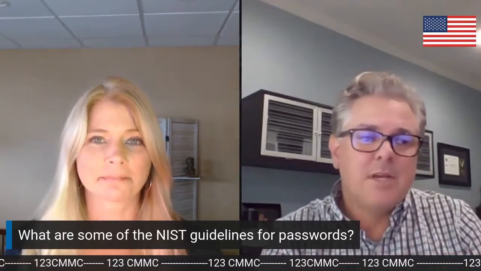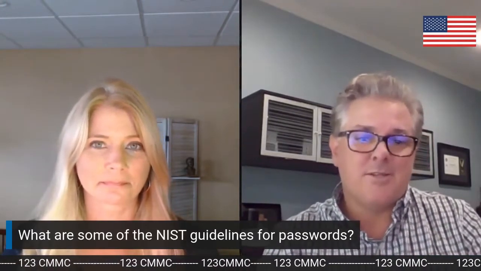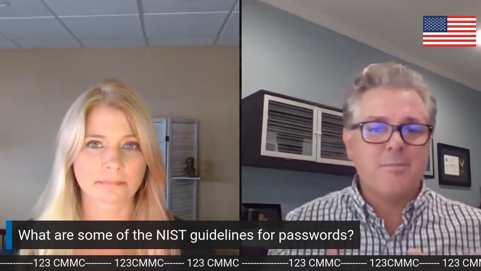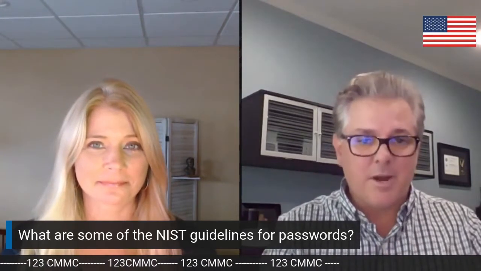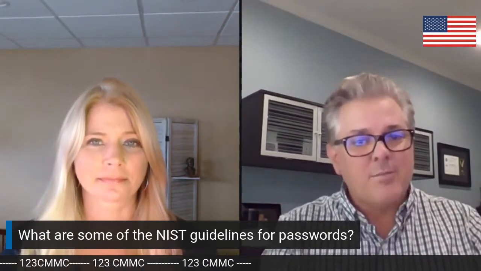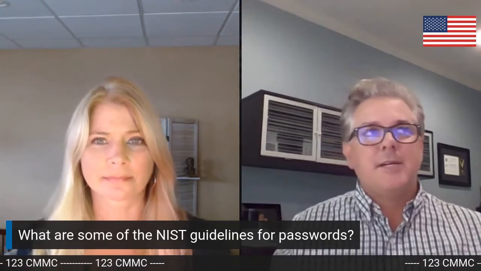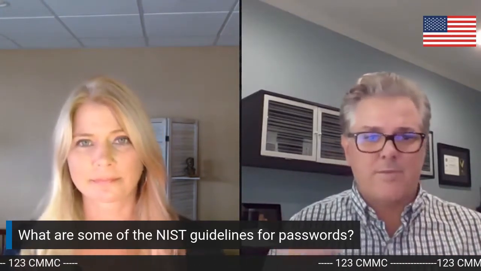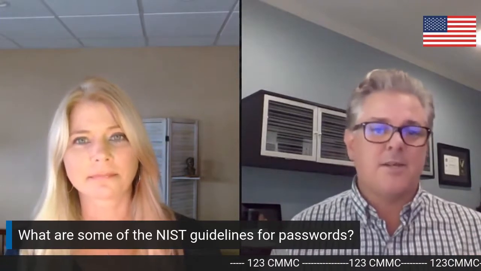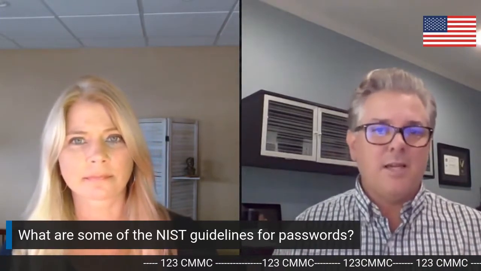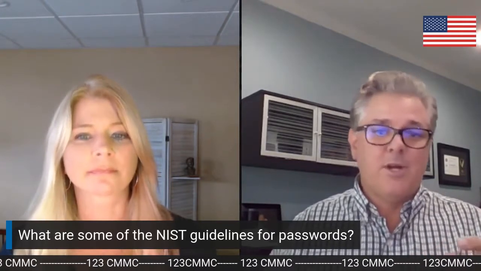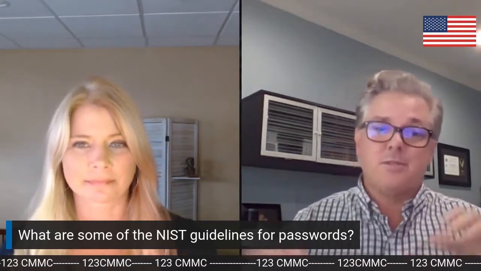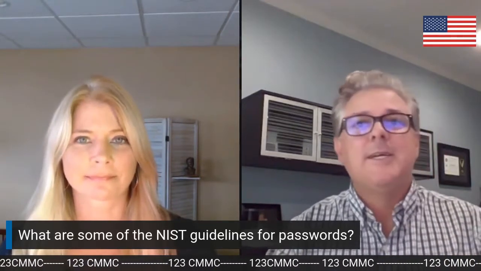One of the big changes that NIST made, and this shocked me and I think shocked a lot of people, is they removed the time frame to reset a password. Their logic is that forcing people to change their password every 30, 60, or 90 days, like we've had in the past, led to more insecure passwords, because people tried to reuse passwords or used the same ones in a lot of different places.